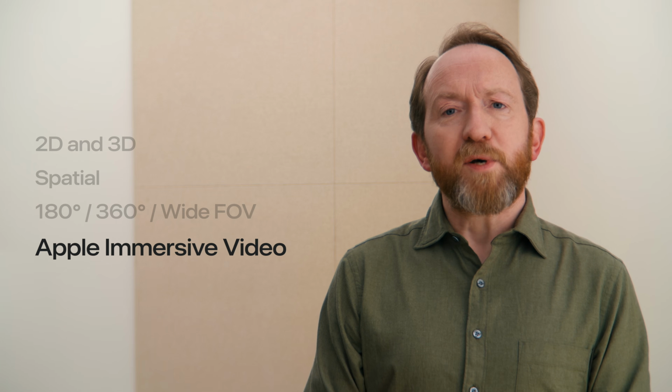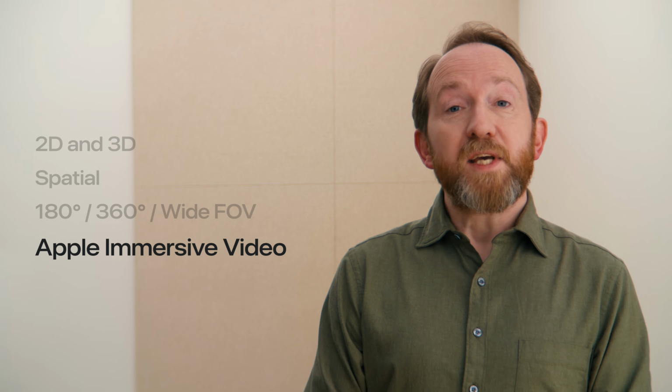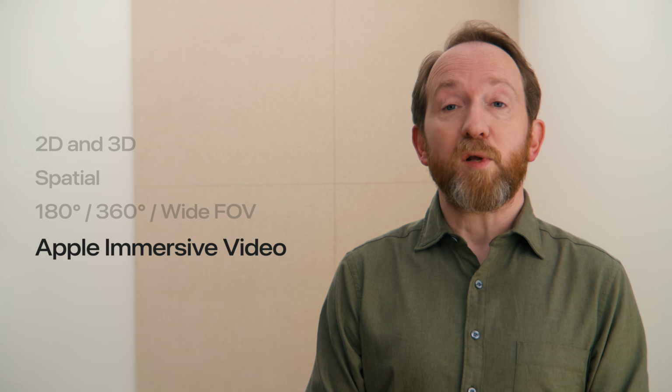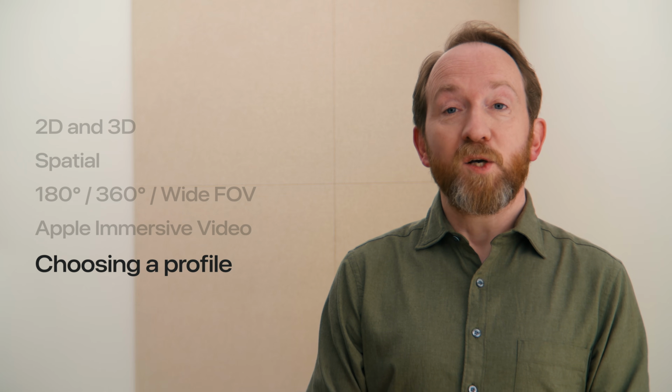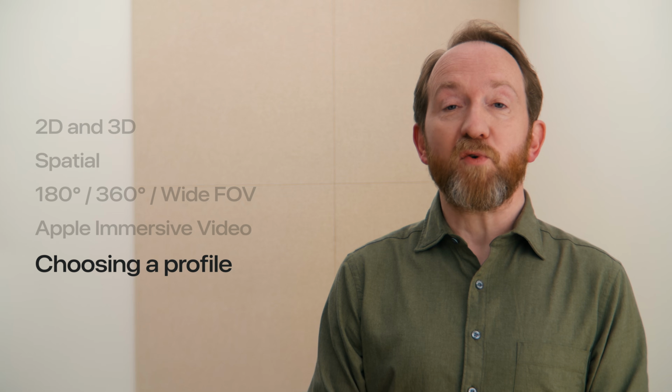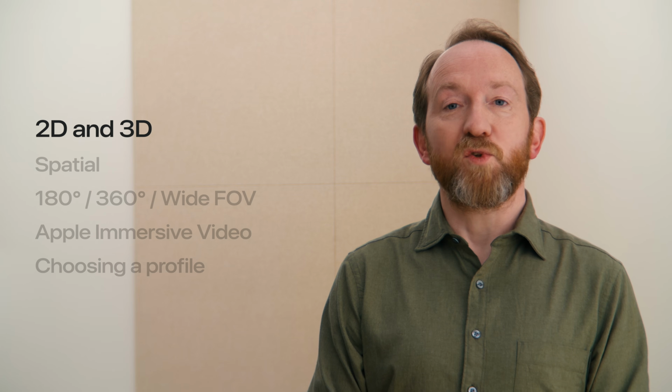And for the ultimate immersive experience, there's Apple Immersive video. We'll see how you can now create your own Apple Immersive content and tooling. Finally, we'll explore how all these different video profiles compare to help you choose the right one for your app. Let's get started with 2D and 3D video.